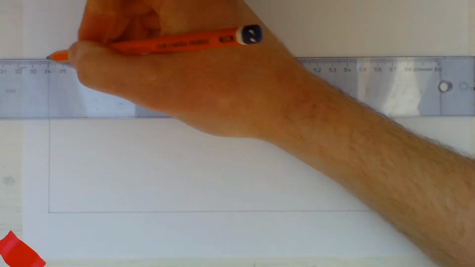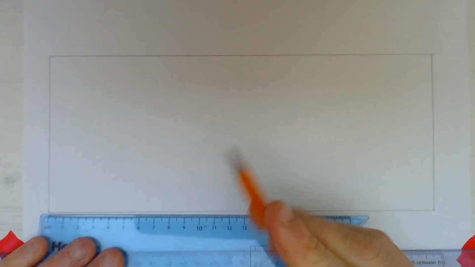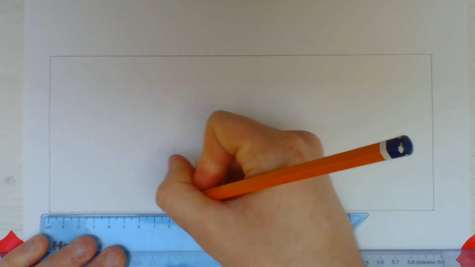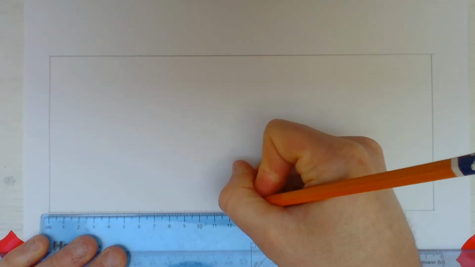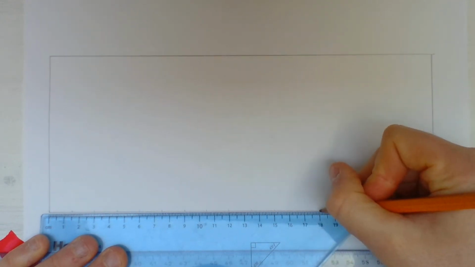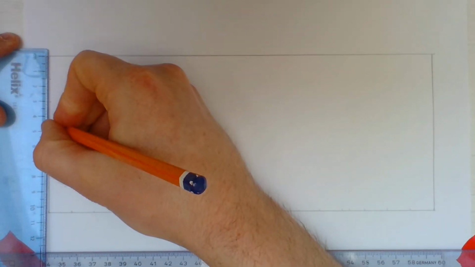Complete my rectangle, and then we divide it up every 15 millimeters. Same as up along the side, every 15 millimeters.